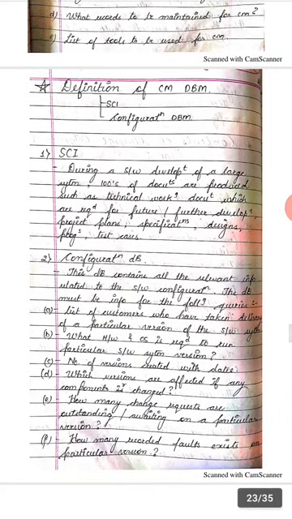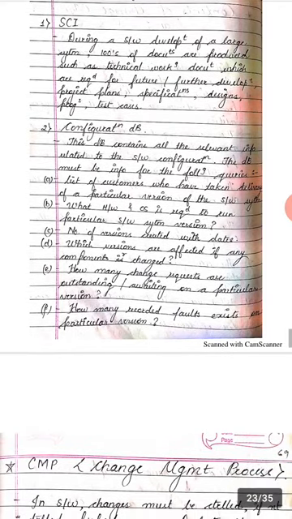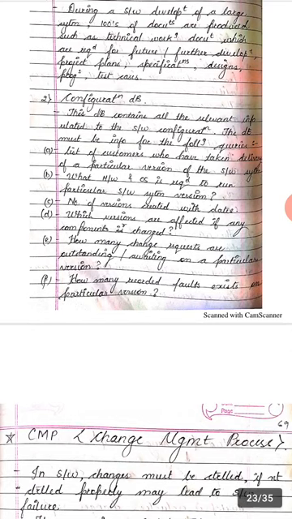Let us see the definitions of the change management database management system. There is a software configuration item, there is a configuration database management. You have already seen what is SCI in that diagram previously. Configuration database: list of customers who have taken the delivery of a particular version of a software.